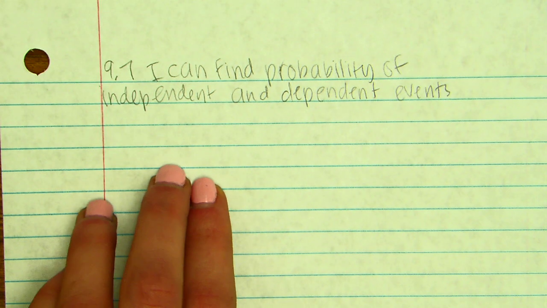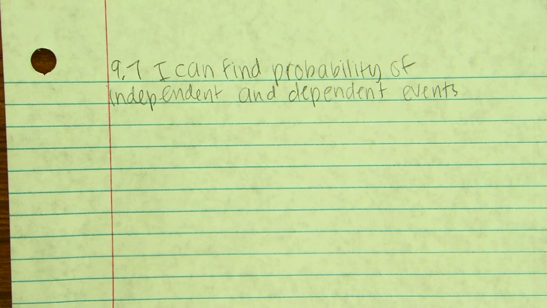So independent events means we have two events happening and whatever happens on the first event does not affect the outcome of the second event. Dependent events means what happens in the second event depends on what happened in the first event.